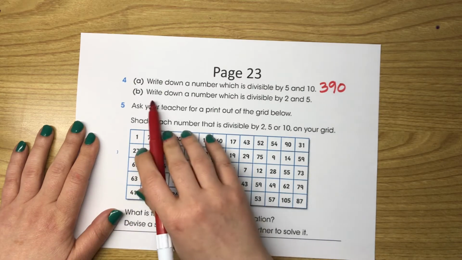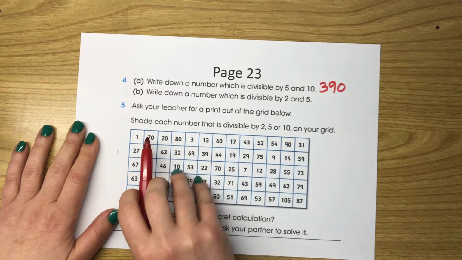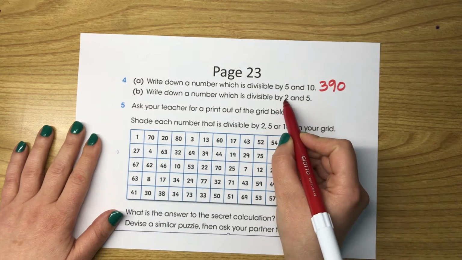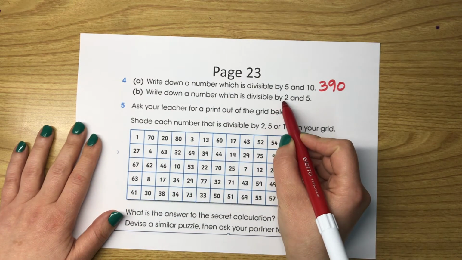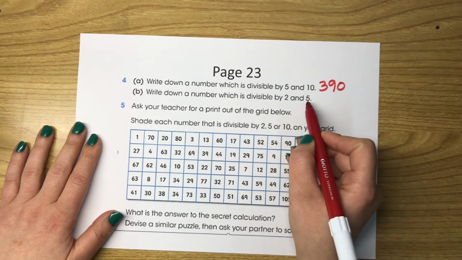Okay? Write down a number which is divisible by 2 and 5. What is the rule of divisibility of 2? Can you remember? Yes, the number must be even. What is the divisibility rule of 5?